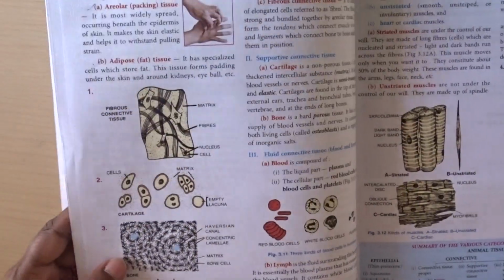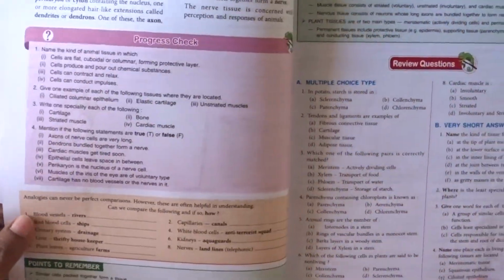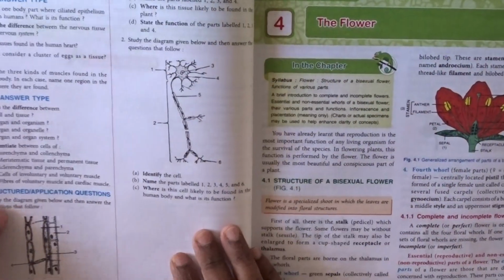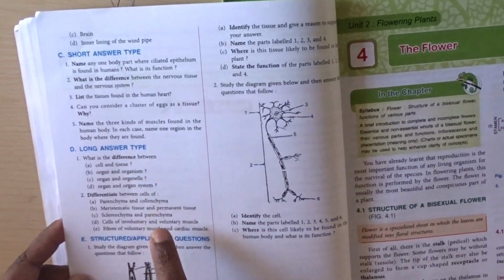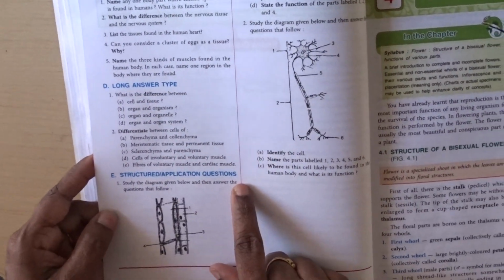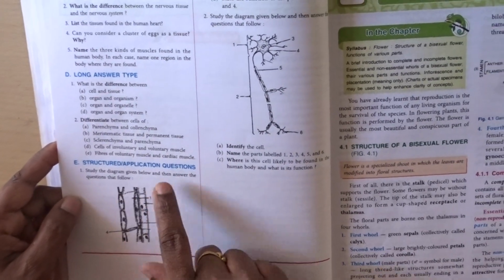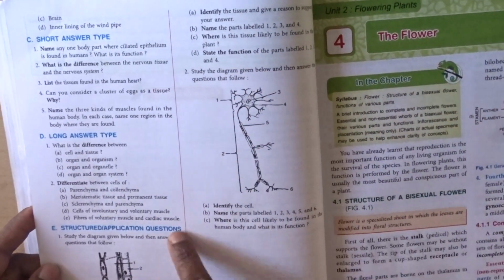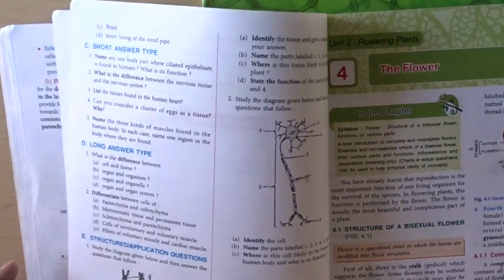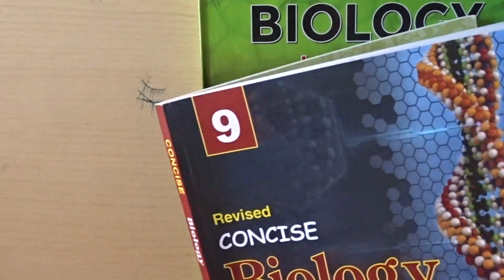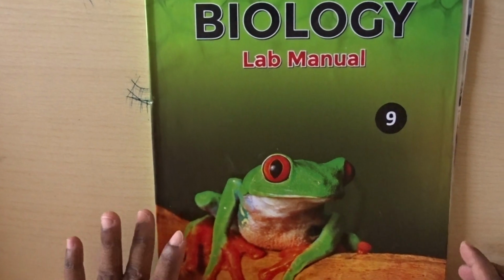Clear? Then now we are learning the tissue chapter. Here also, after completing, you can write the long answer and structural and application questions, diagrams, and also questions are there. You have to find them and write in your notebook. Clear? Now I want to give you lab manual work.